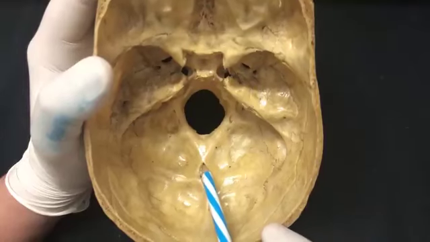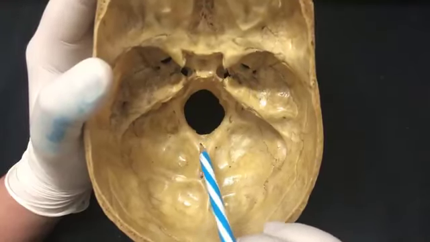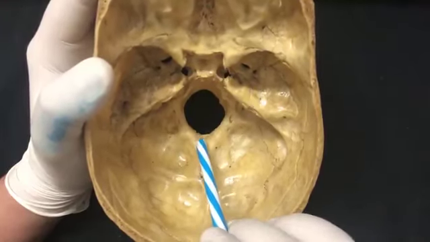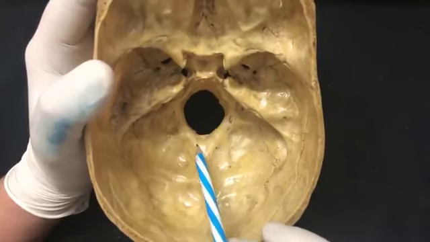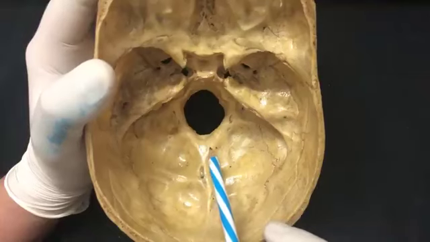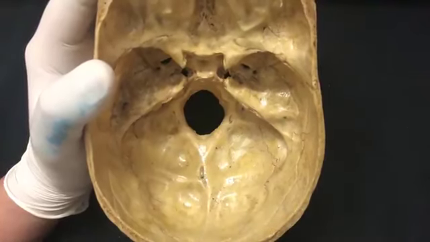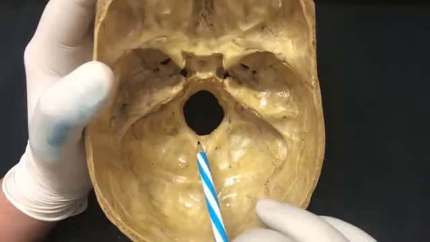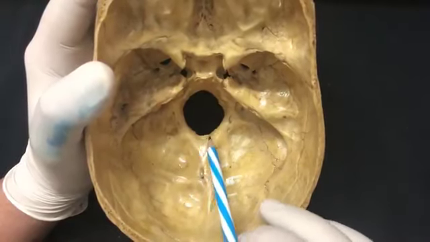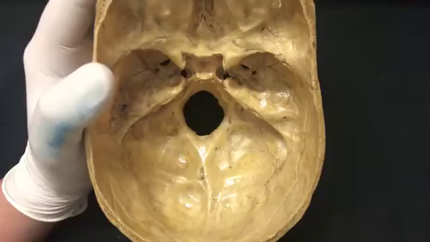When you trace this crest toward the foramen magnum, you can see a triangular depression called the Wormian fossa. As the name suggests, the vermis of the cerebellum rests here.